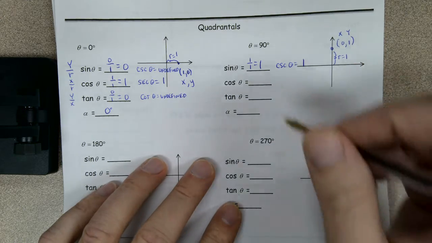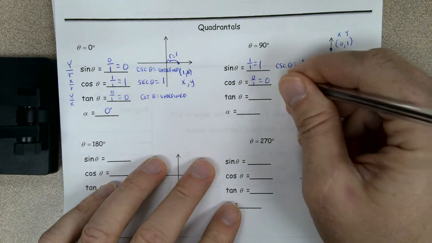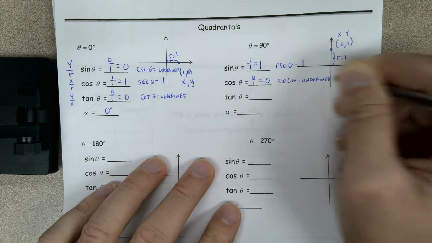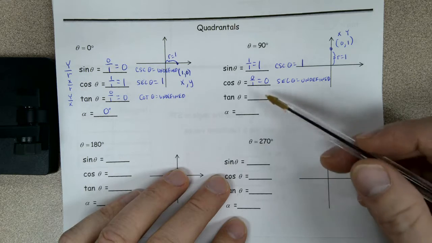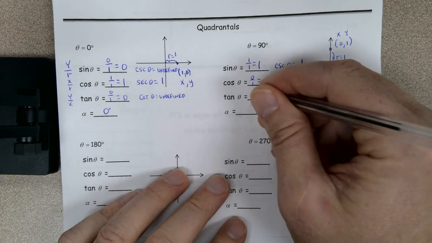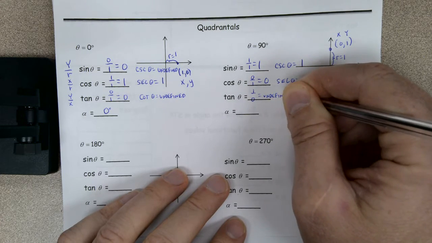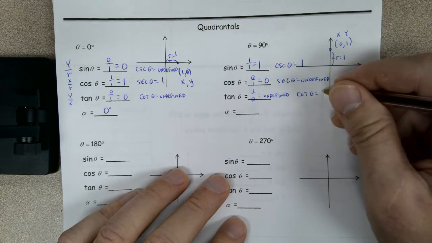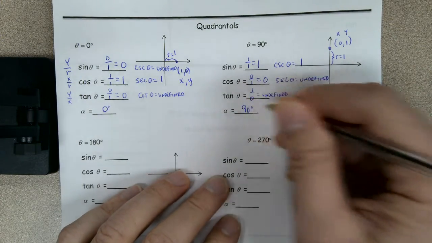Cosine is x over r. So x over r would be 0 over 1, which is 0. Secant is going to be undefined. Tangent is, again, y over x, or sine over cosine. So that'd be 1 over 0, which is undefined, which would make my cotangent 0. Again, since we're on the y-axis there, alpha is going to be 90 degrees.